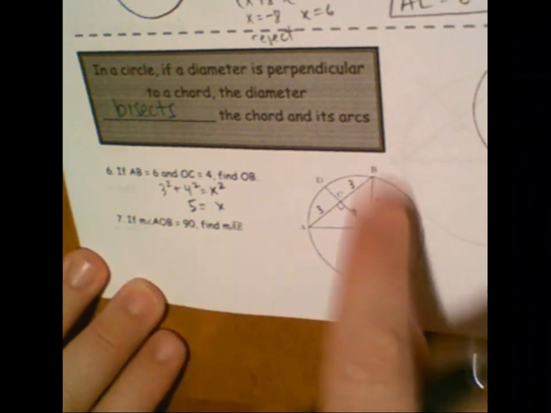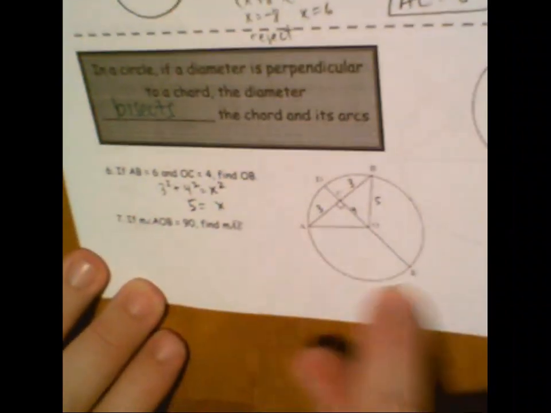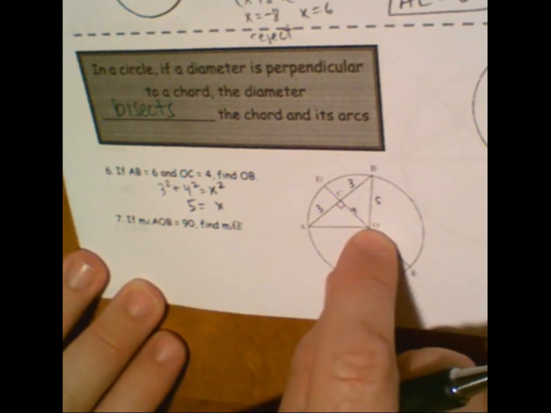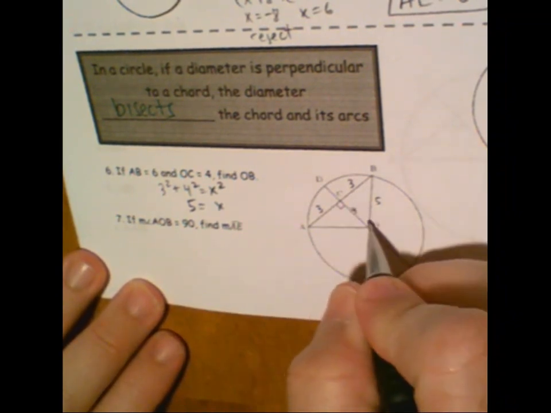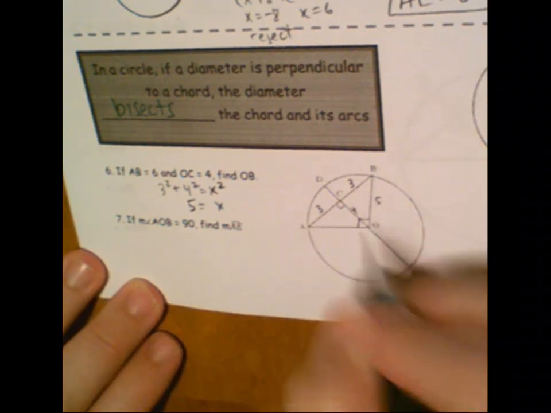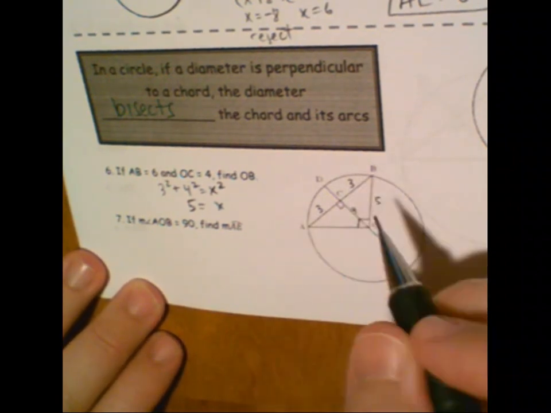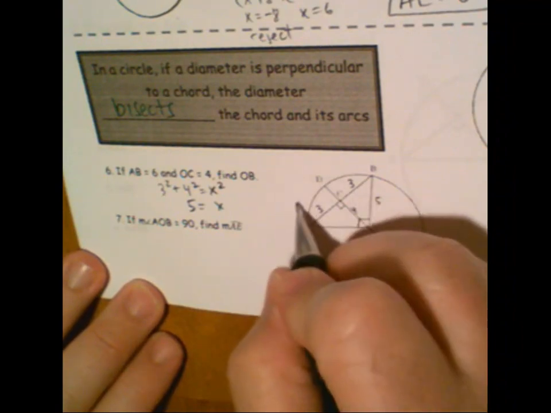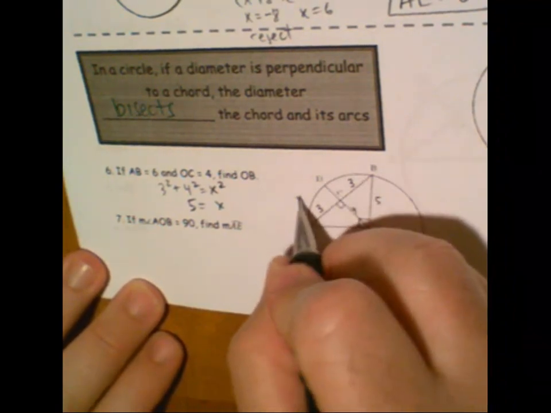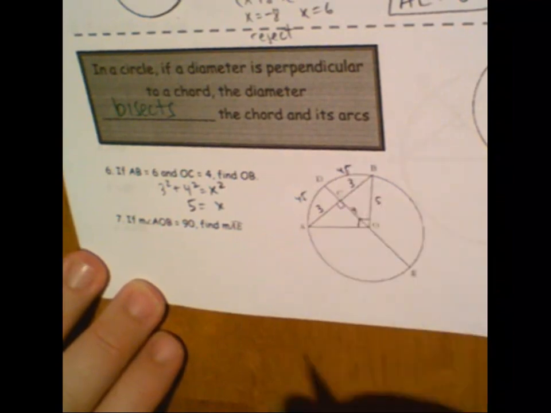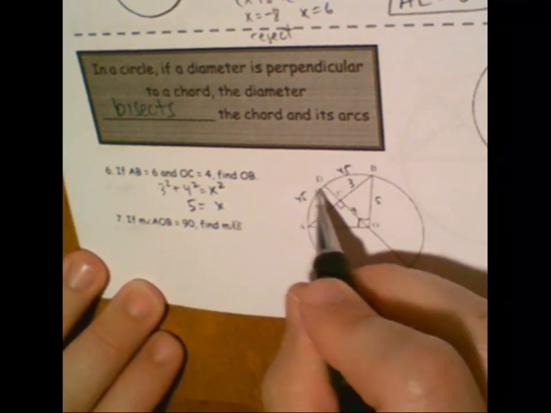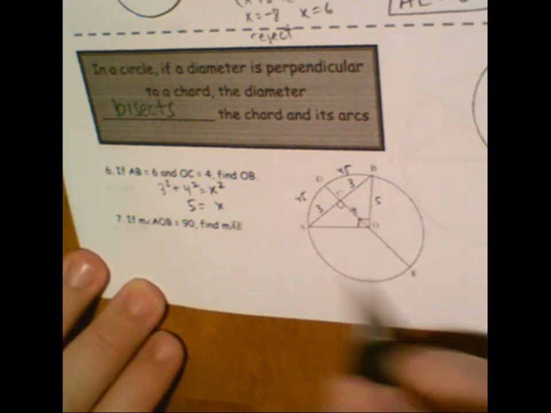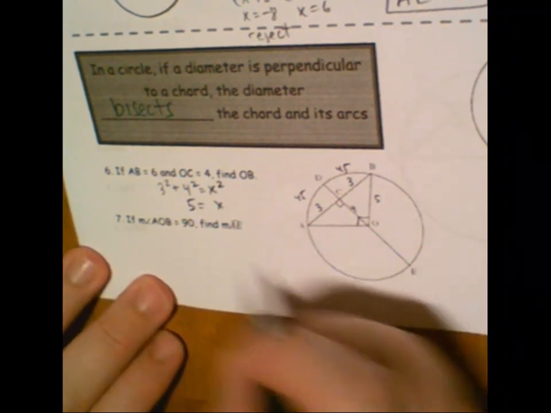If angle AOB equals 90, find the measure of arc AE. Well, if the central angle is 90, right? They're telling you that's 90, then that whole thing is 90, central angle is the same as the arc, but you're dividing it into two congruent arcs, so it'll be 45 and 45. And the diameter divides a circle into two halves, each being 180 degrees. 180 minus 45 is 135.